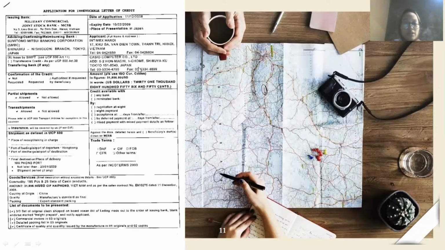Next part is the amount of funds available. Next part is terms of shipment. Next part is description of goods in this part. And shipping document negotiation terms. And in this document, there is only no number of the letter of credit.